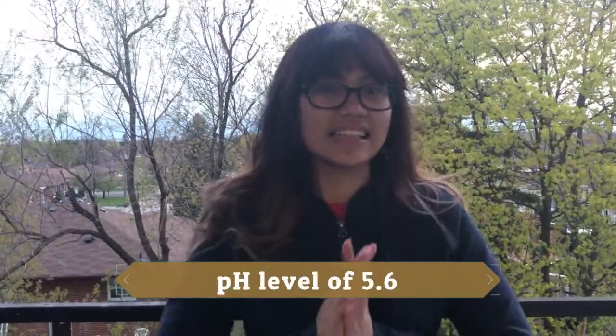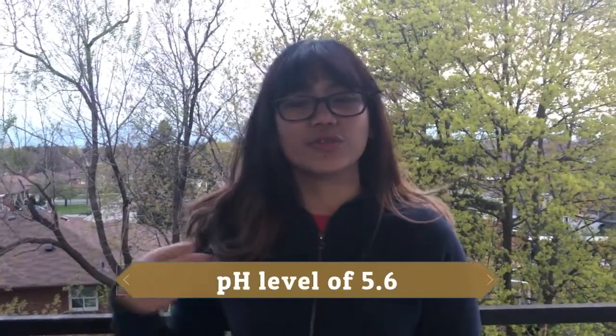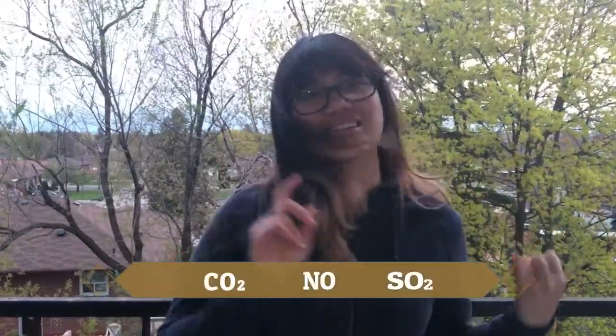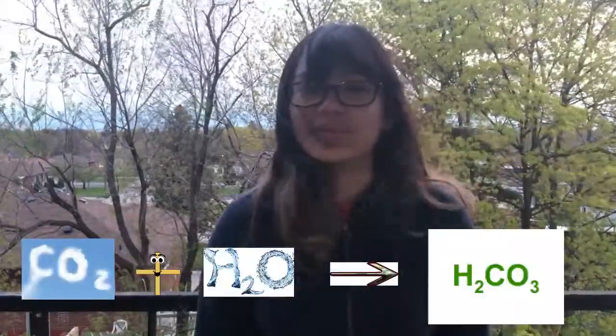Natural unpolluted rainwater has a pH level of 5.6, which means it is slightly acidic because of the presence of three chemical compounds: carbon dioxide, nitrogen oxide, and sulfur dioxide. But mostly, rain is composed of carbon dioxide gas. When carbon dioxide dissolves in water, it produces carbonic acid that makes the water slightly acidic. So now that we are done with a little summary of how normal rain or liquid precipitation is formed, let us move on and discuss what acid rain is.